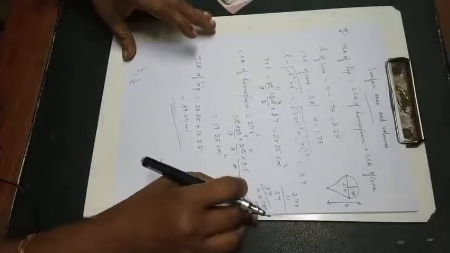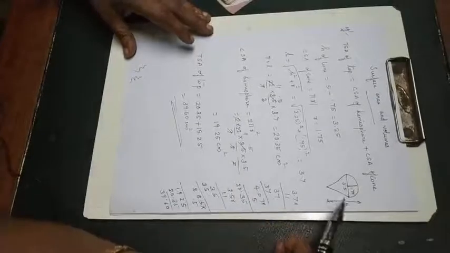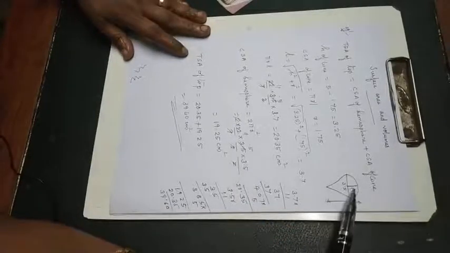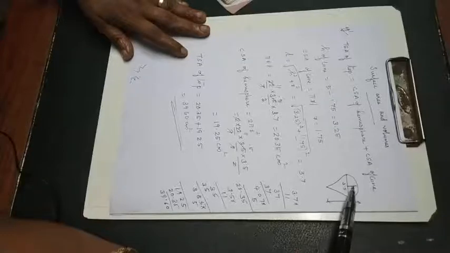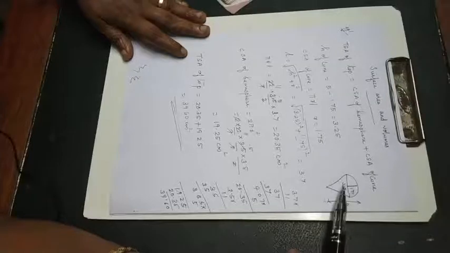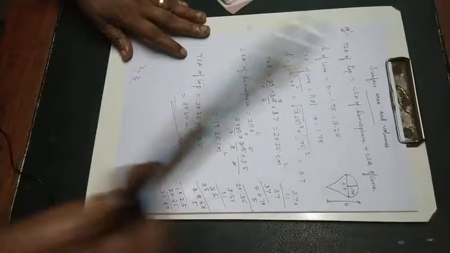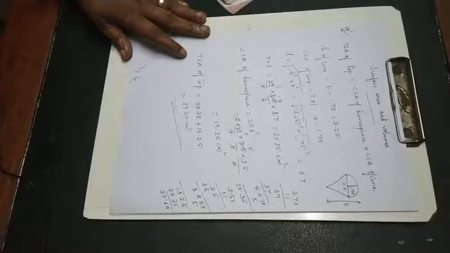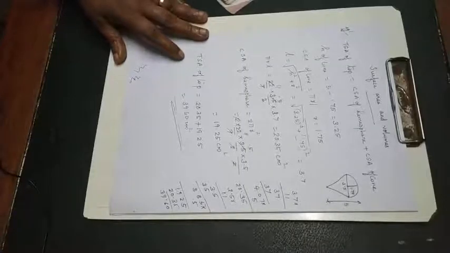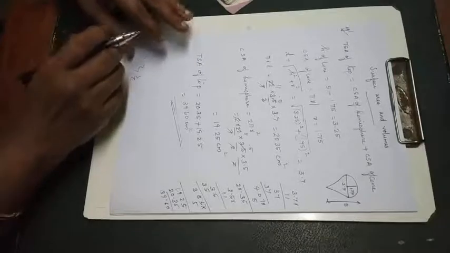So how you find out the total surface area of top here? Separately we find out the curved surface area of cone and the curved surface area of hemisphere, and we added that two to get the total surface area of top.